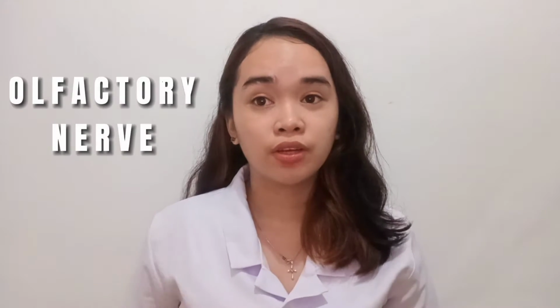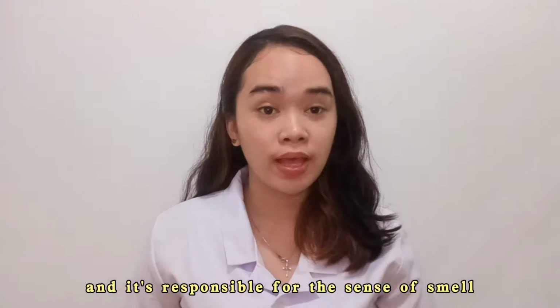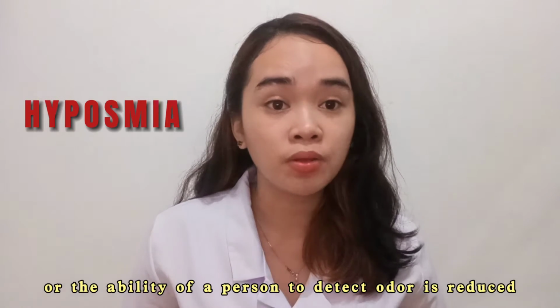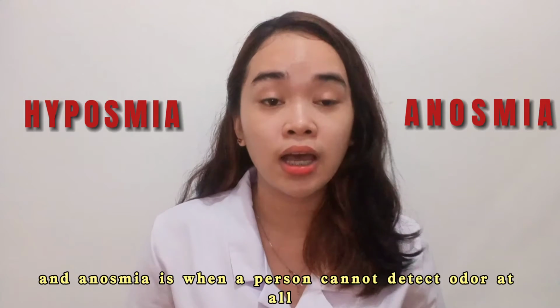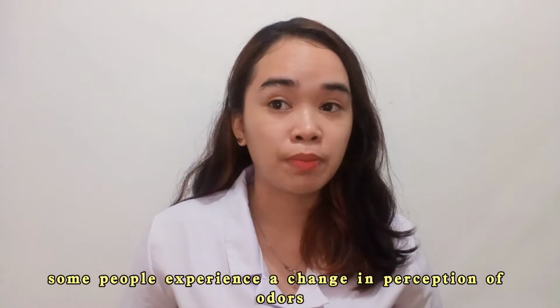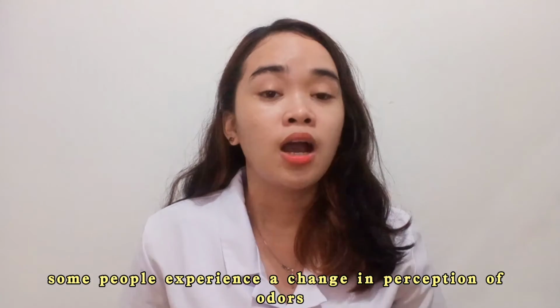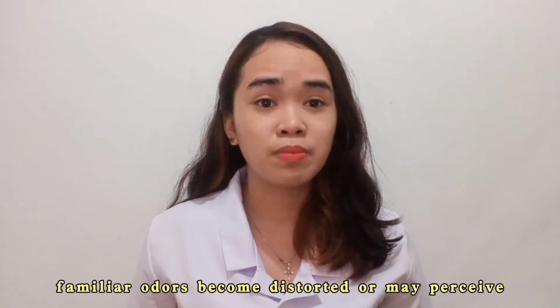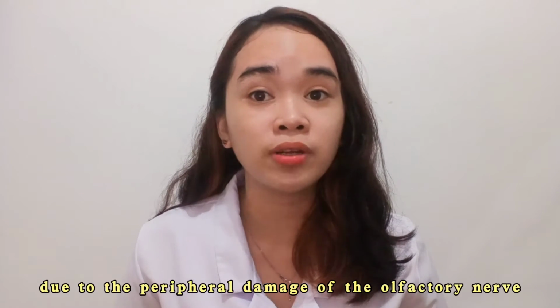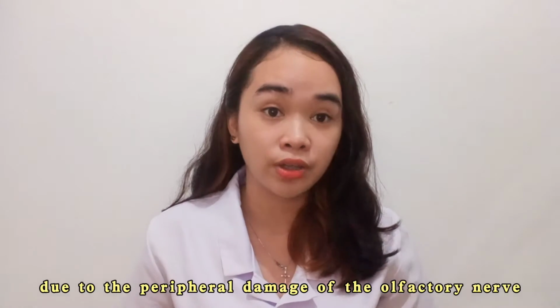The olfactory nerve is the first of the 12 cranial nerves and is responsible for the sense of smell. Disturbance of the sense of smell may include hyposmia, where the ability to detect odor is reduced, and anosmia, when a person cannot detect odor at all. Some people experience a change in perception of odors. Familiar odors become distorted, or they may perceive a smell that is not present. This occurs due to peripheral damage of the olfactory nerve.